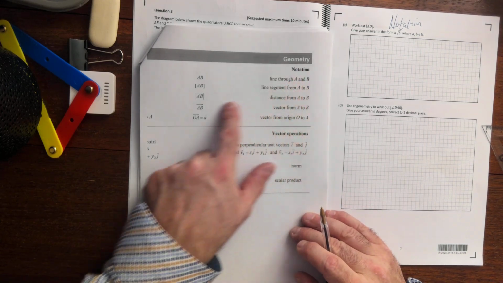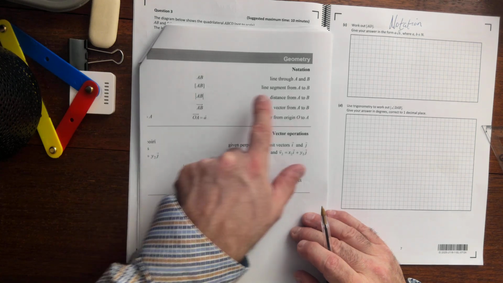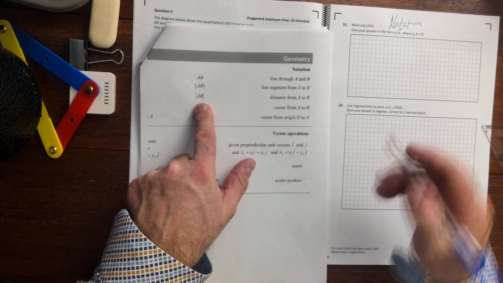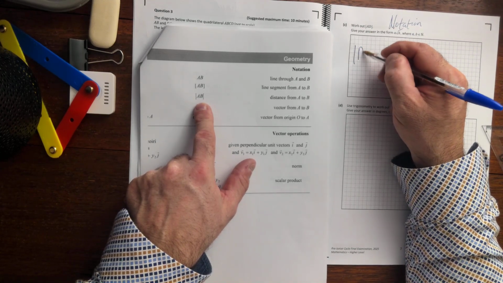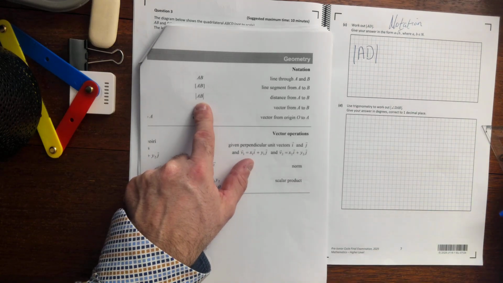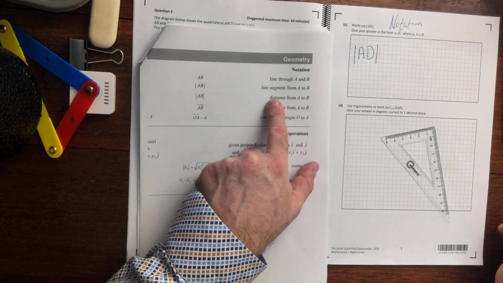And what we have here is a translation for this. So this says distance from A to B. So when I write this one, I can pronounce it distance from A to D. If you're not pronouncing it like that, you're not talking maths in your brain. And if you're not talking maths in your brain, you're going to find maths harder. So say it, distance from A to B.